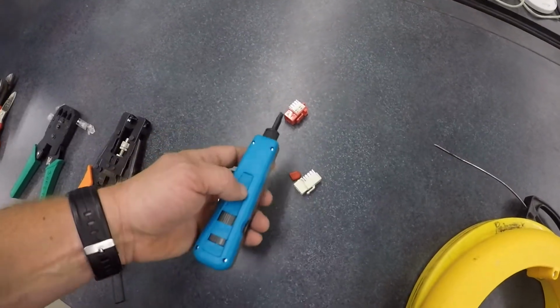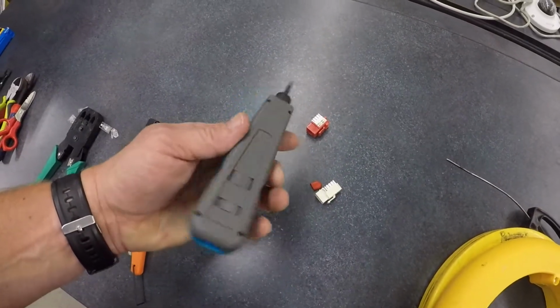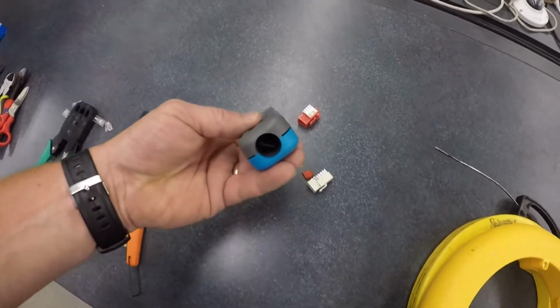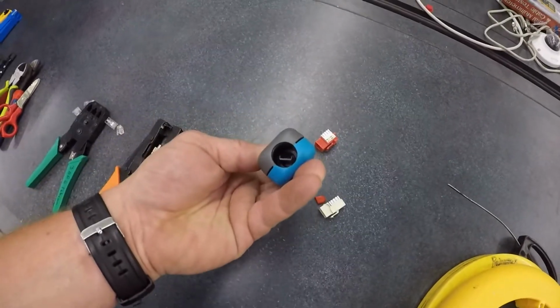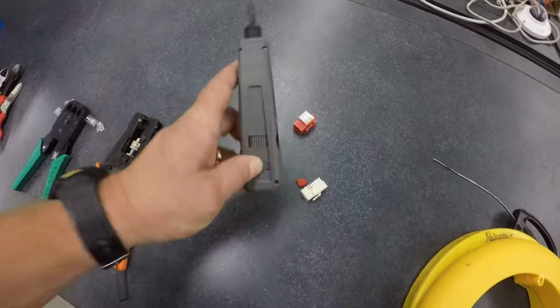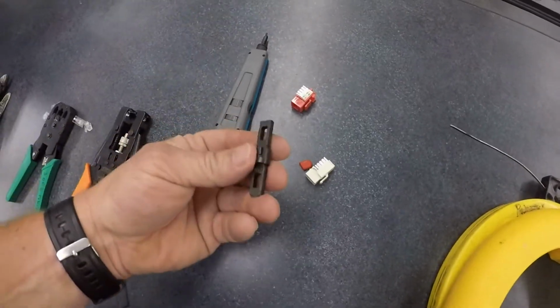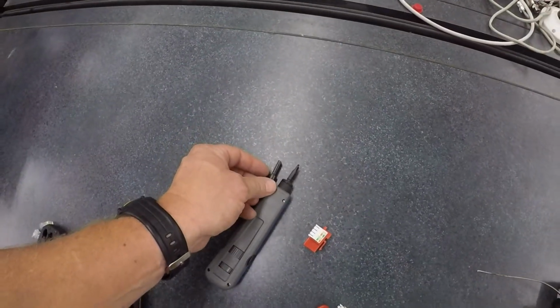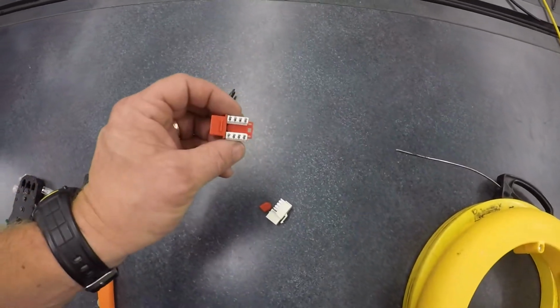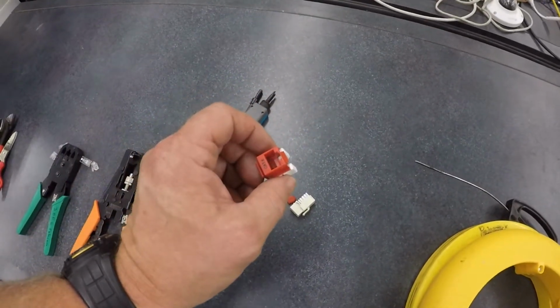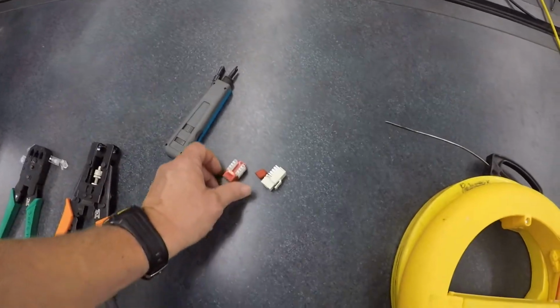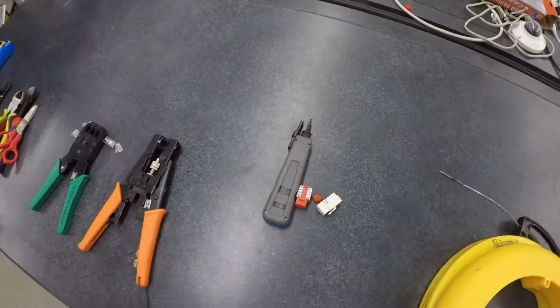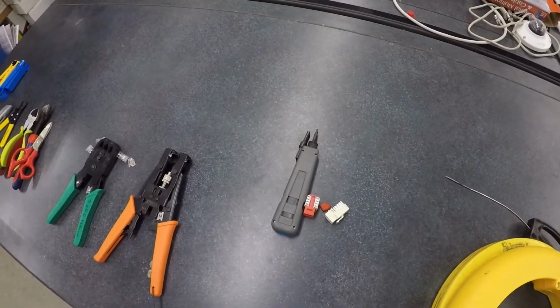This will also do any type of M66 block. It has another tool inside that little holder, and they're interchangeable. They just go in like so. This is an RJ45 keystone jack. That's what these are used for, but this is a very useful tool in any type of data cabling.